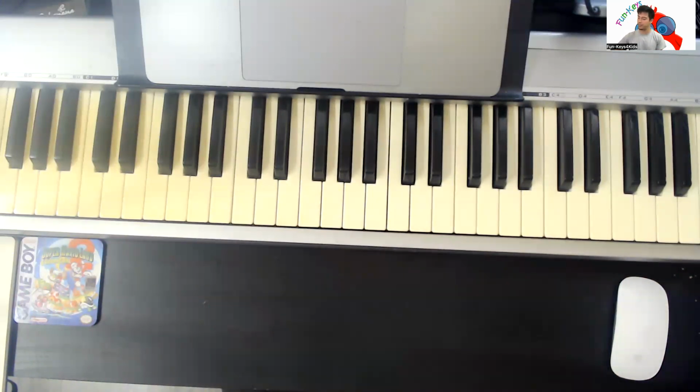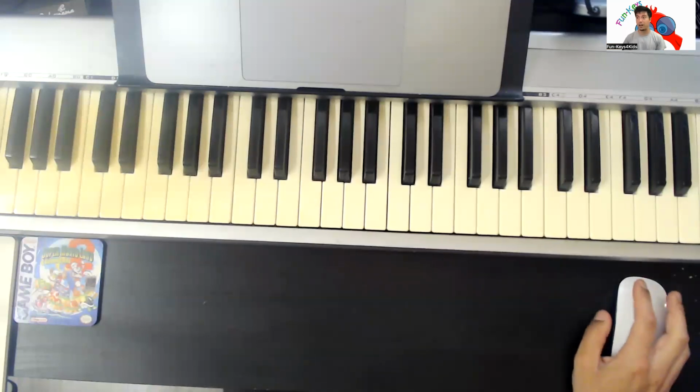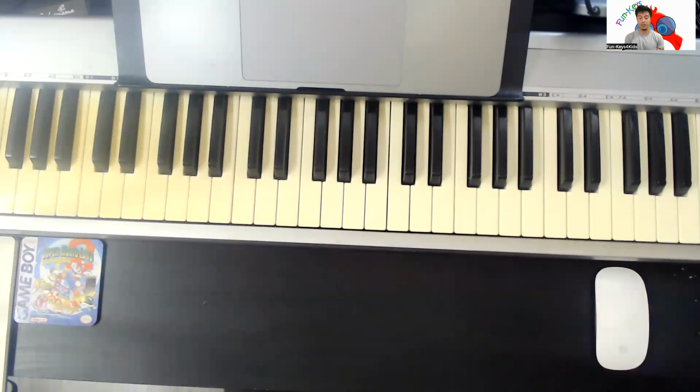You can just keep going in your own piano. Awesome. There we go. That's the musical alphabet on piano.